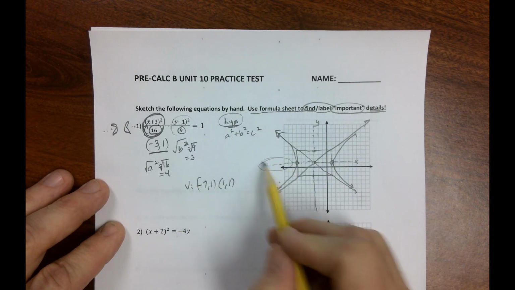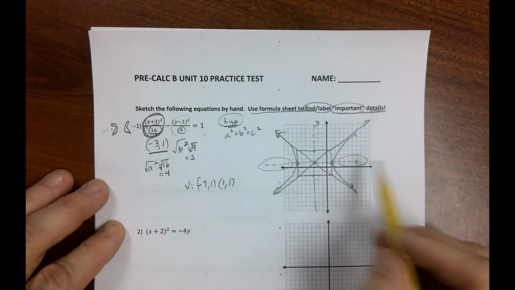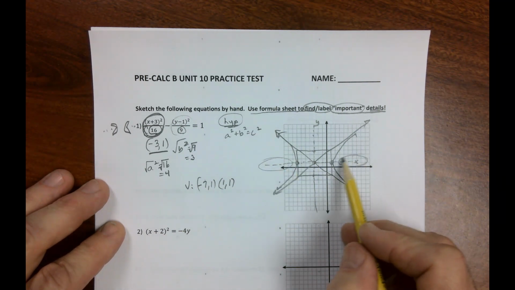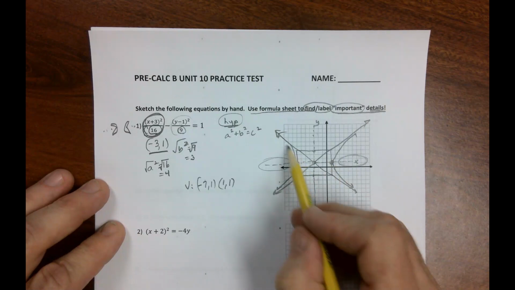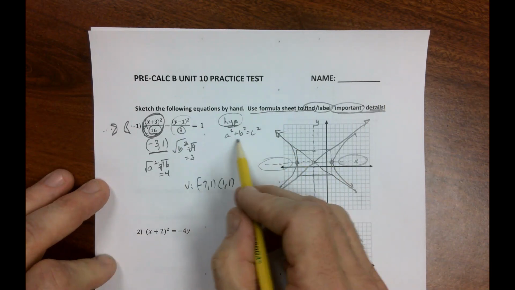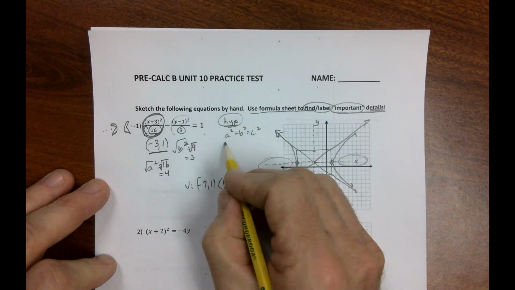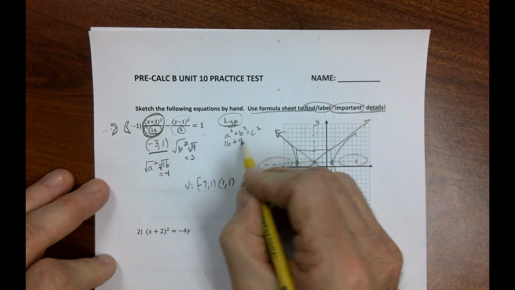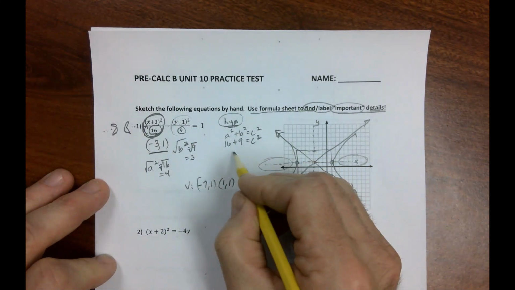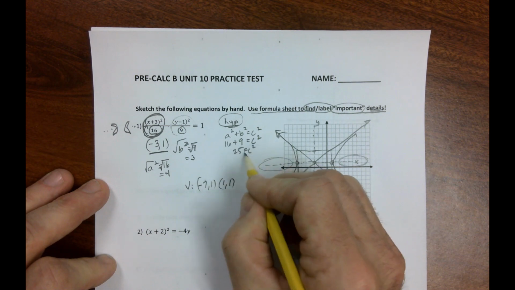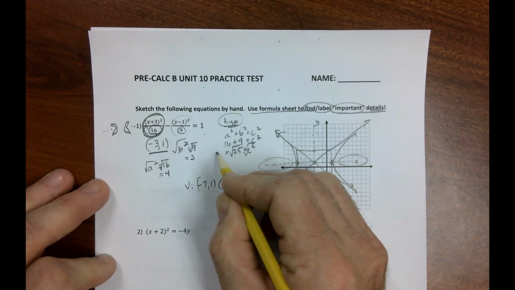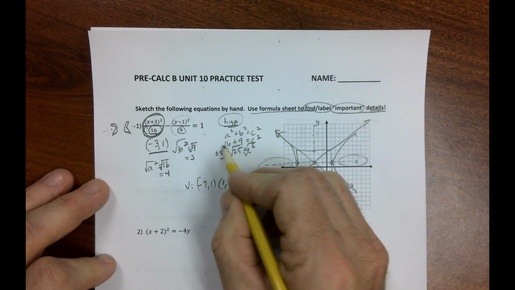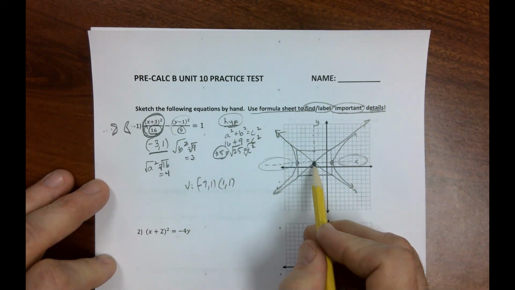Now, where's the foci? Well, the foci are out here. Just like parabolas go around the foci. That's what these are, basically. That's where this formula comes into play. So a squared is 16. B squared is 9. C squared, so that's 25 equals c squared. Take the square root, and I get essentially plus or minus 5, which means go left of here 5 units.